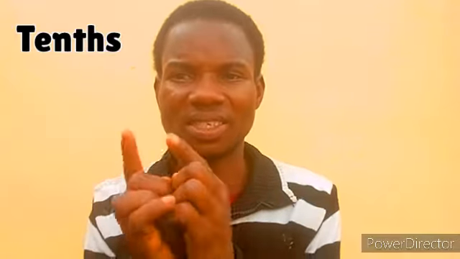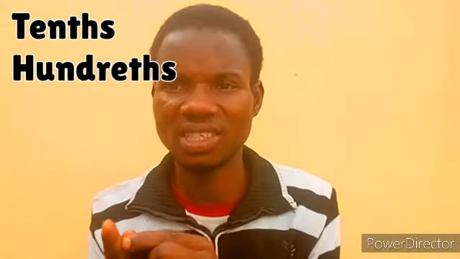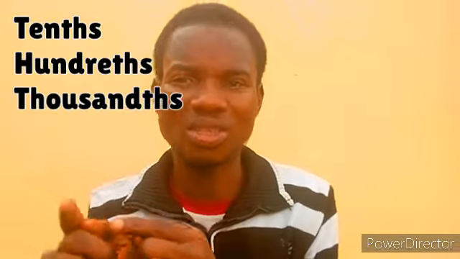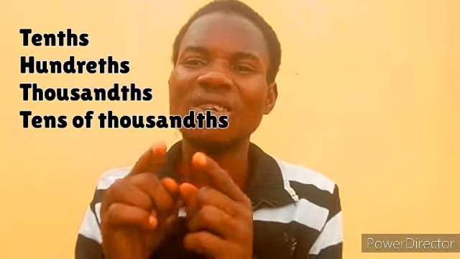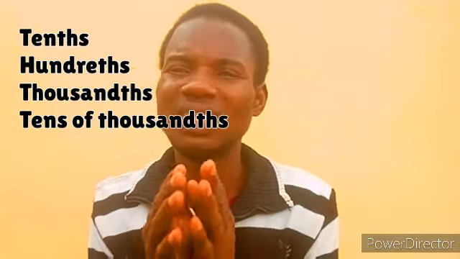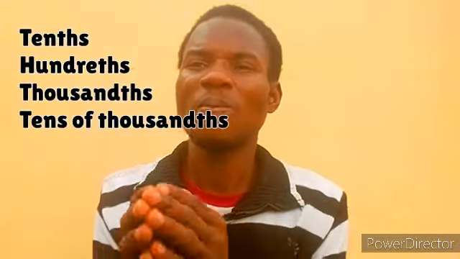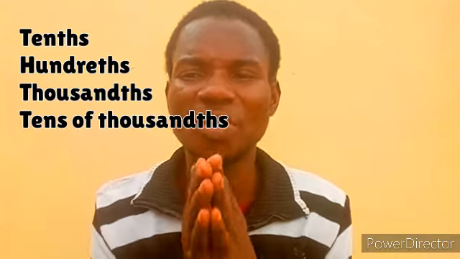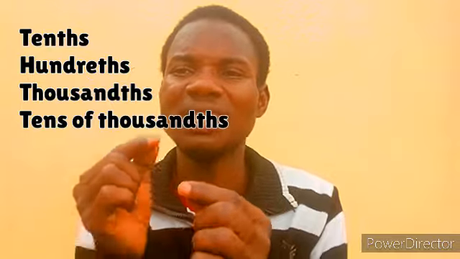Before I go further than this, let me quickly note something. There is nothing like a unit after the decimal point. We don't have a unit after the decimal point. Immediately you have a point, after that point, you don't have a unit. It is a whole number that has a unit. What we have starts from tenths, followed by hundredths, followed by thousandths, followed by ten thousandths. So it is like that.